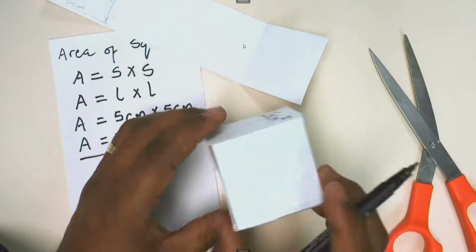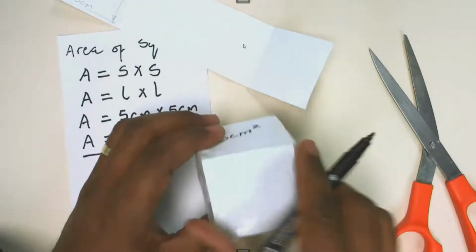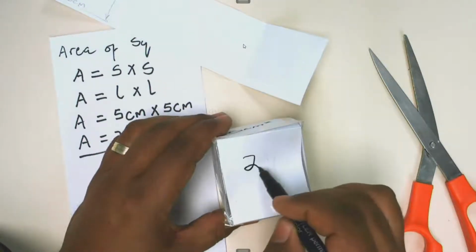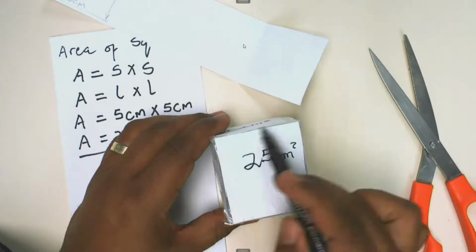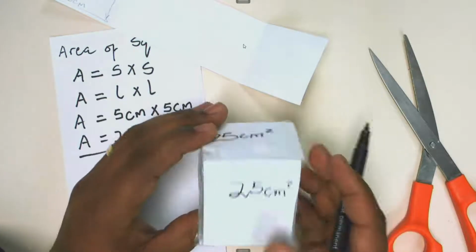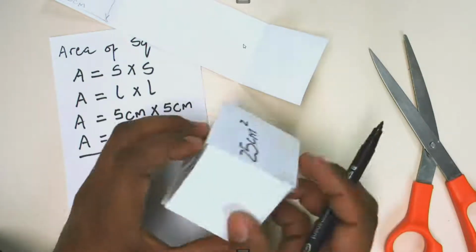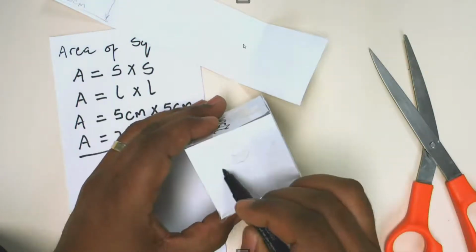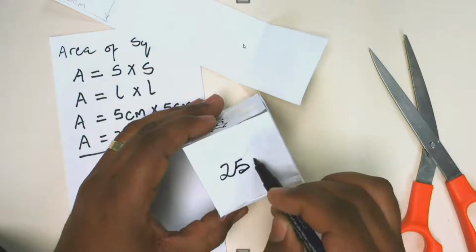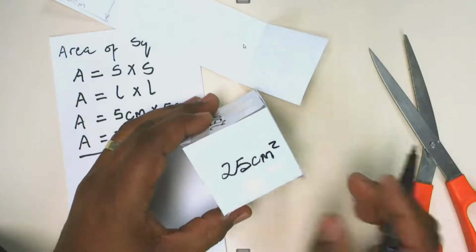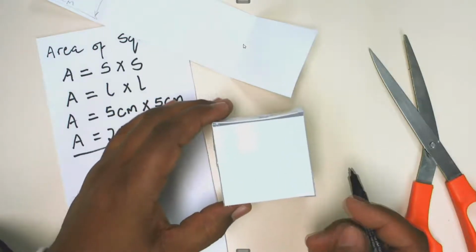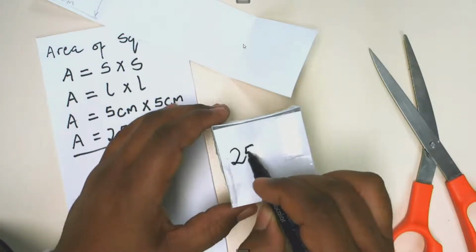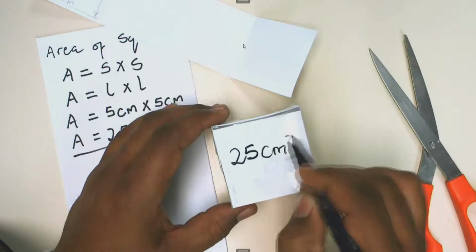And side number 4, exactly 25 centimeter squared. That is the area. And therefore, the fifth side or face, exactly 25 centimeter squared. And the last, sixth side of a cube, also 25 centimeter squared.